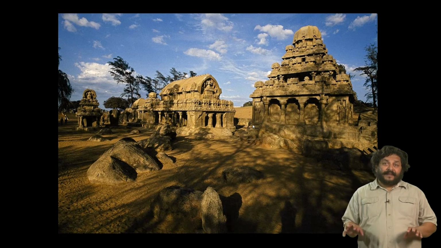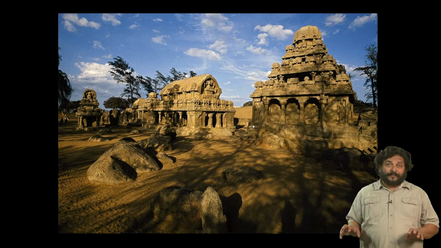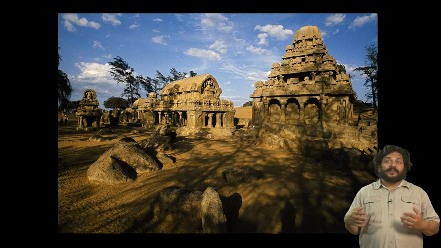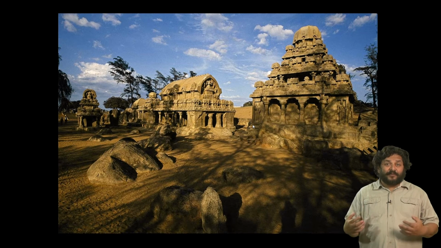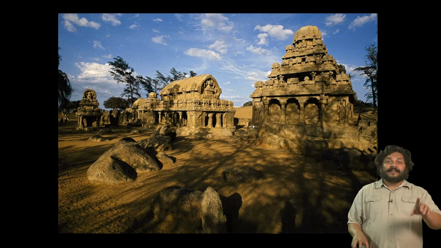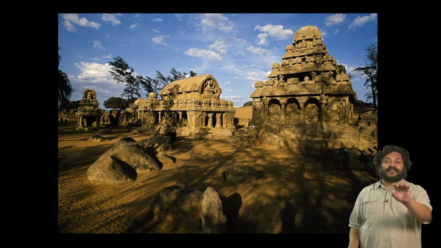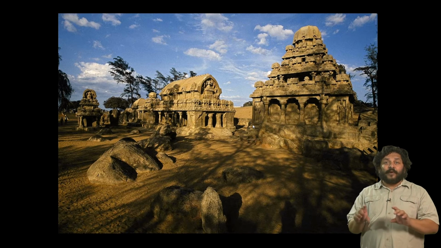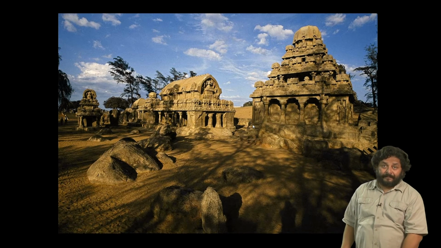These rathas, as they are known at Mahabalipuram, can be thought of as an architectural showcase of different forms, where somebody who wishes to build a temple can order piecemeal, saying, I want so many of these shalas, so many of these kutas, I want them composed in this way.